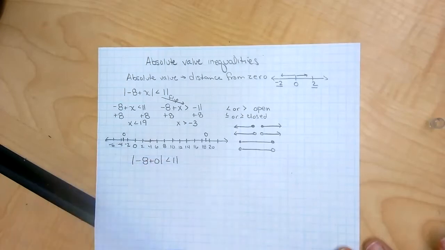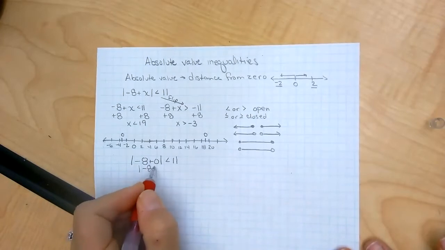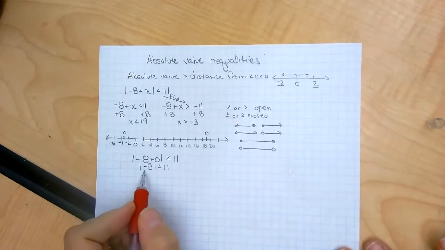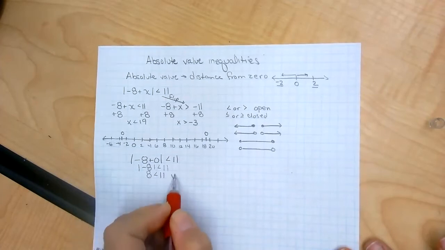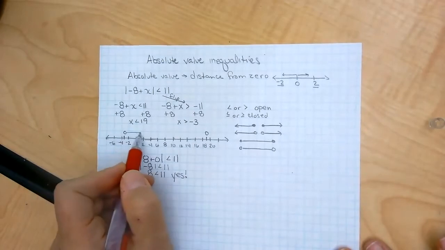And we're going to test it. And if it works, then that means that's where I need to shade. So the absolute value of -8 is less than 11. The absolute value of -8 is 8, because it has a distance of 8 from 0. And 8 is less than 11, and that is yes. So that means I'm going to shade in the middle.